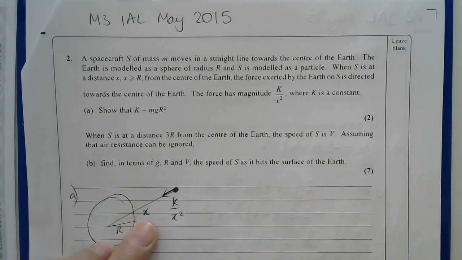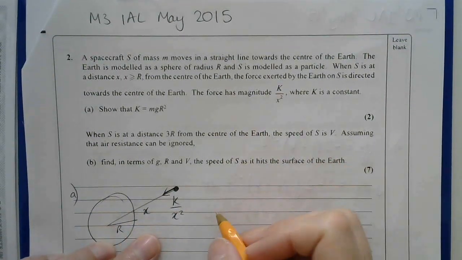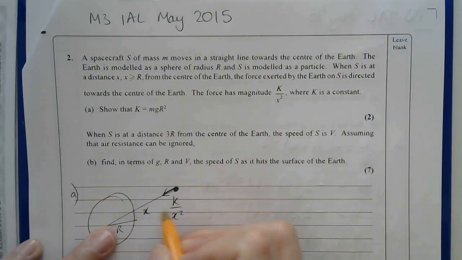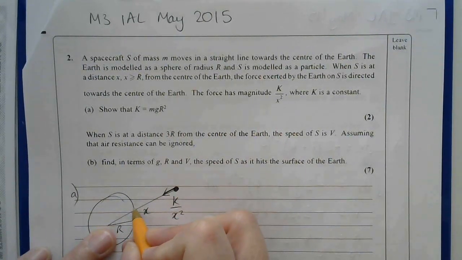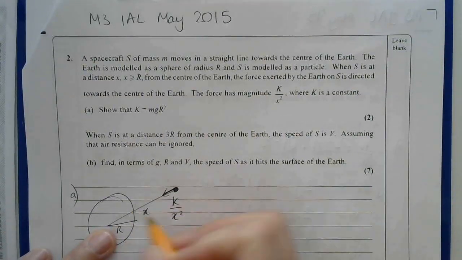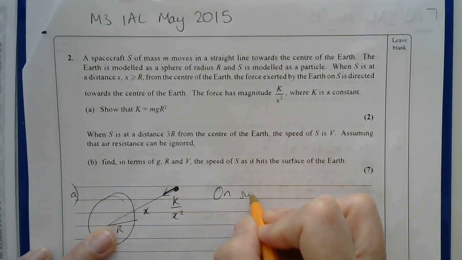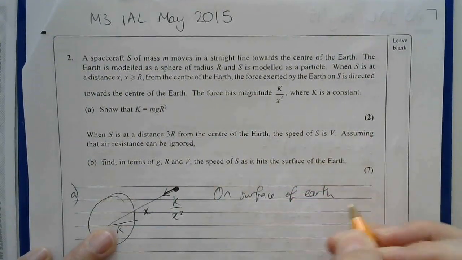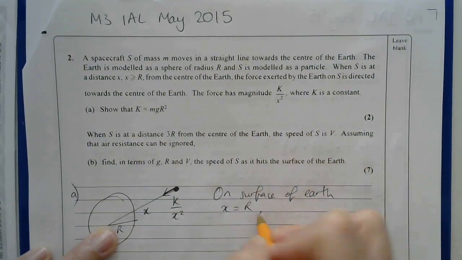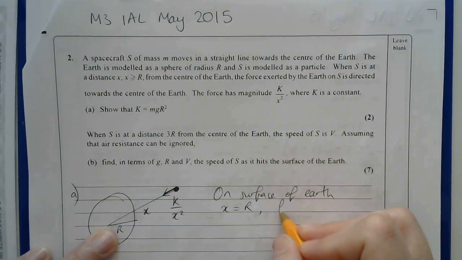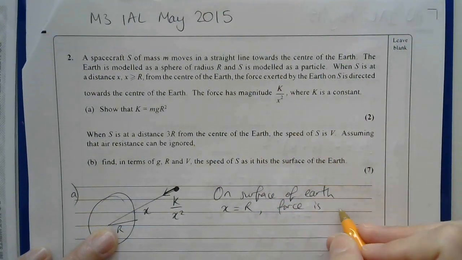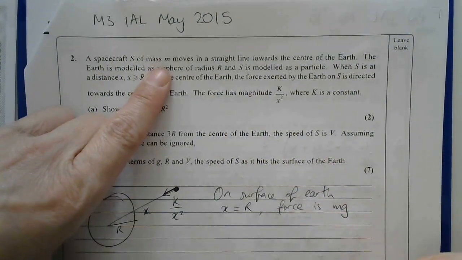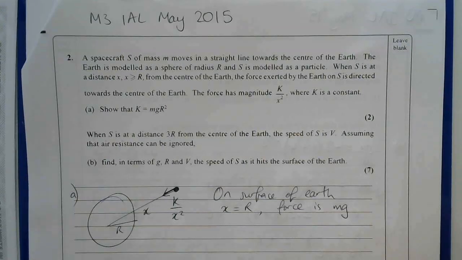and another thing that I know is the size of this force when it's actually on the surface of the Earth. So on the surface of the Earth, we know that x equals r, and we know that the force is mg, where m is the mass of the spacecraft.